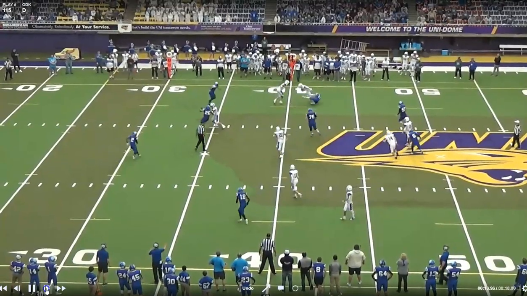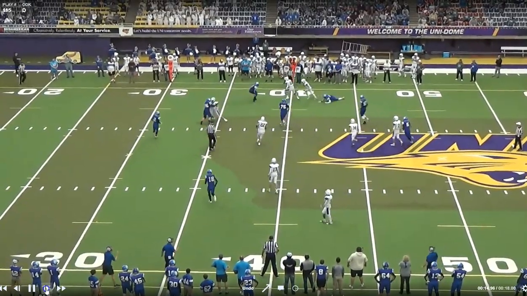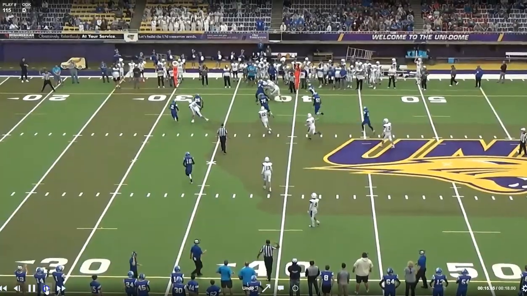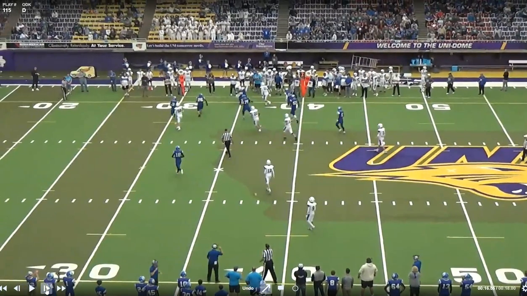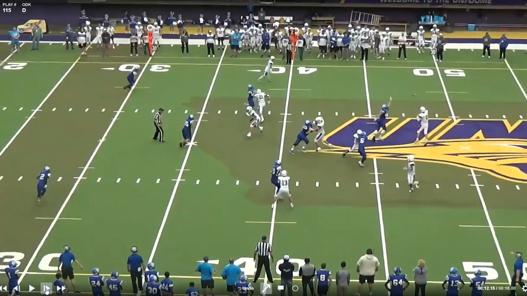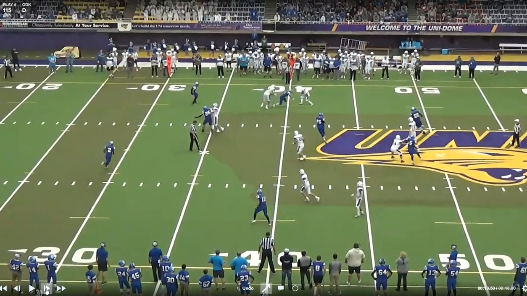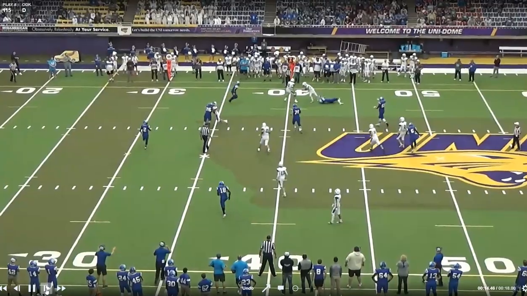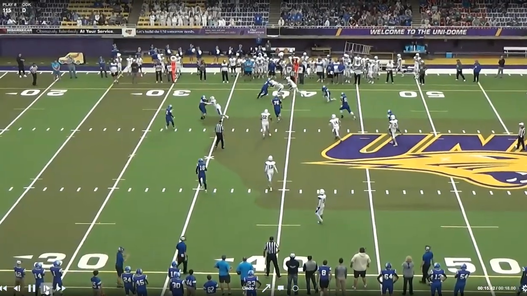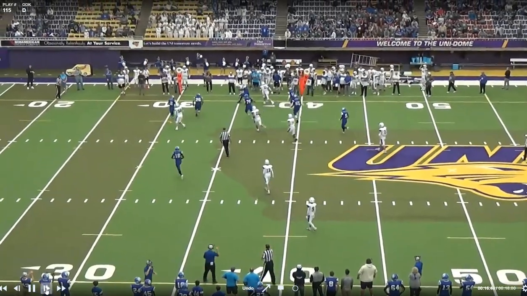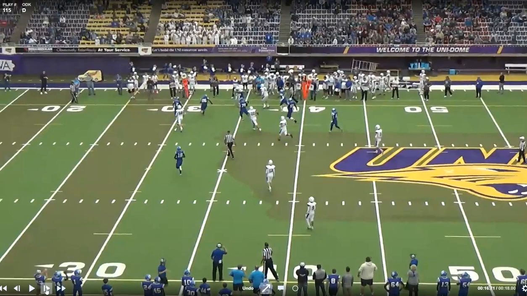And where does that block in the back occur? We want to talk penalty enforcement. That block in the back occurs at the 39, and this runner ends up breaking the tackle and gets downfield to, let's say, the 35. So we would enforce that then. That was a foul after the reception.